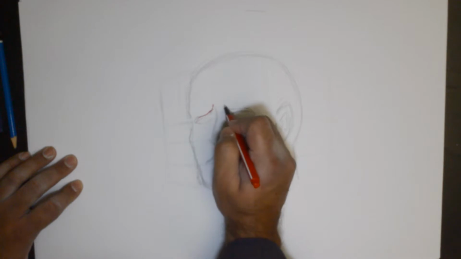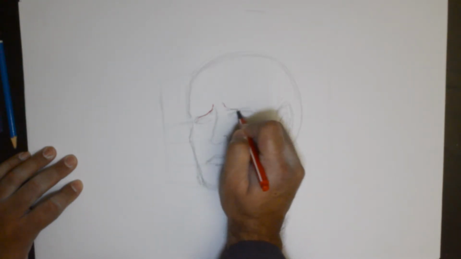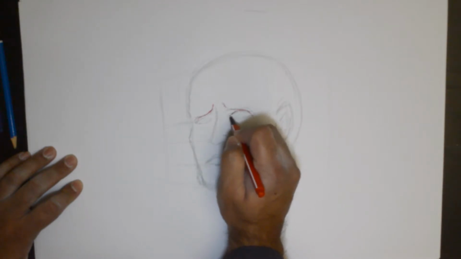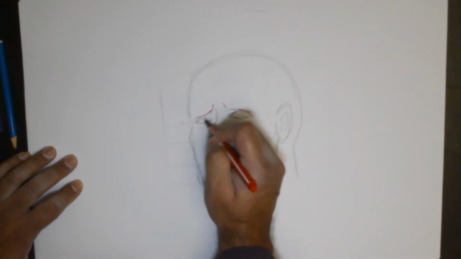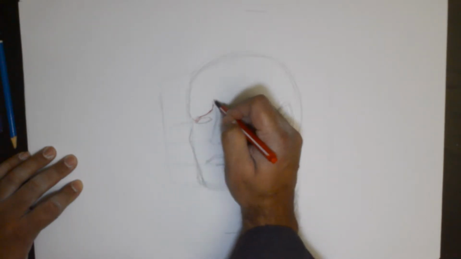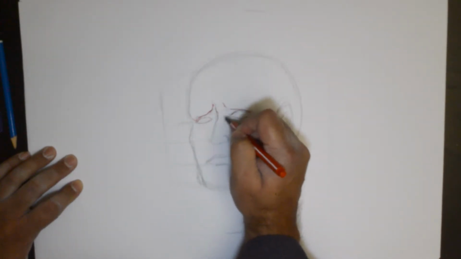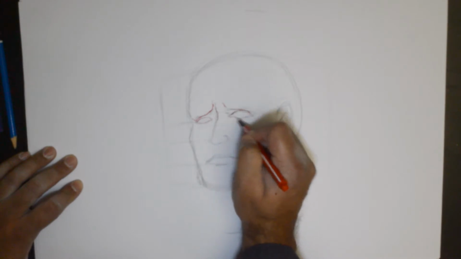So concentrate on the brows here. Leave the eyes as they are, and you will see that you have already gone and done an expression.